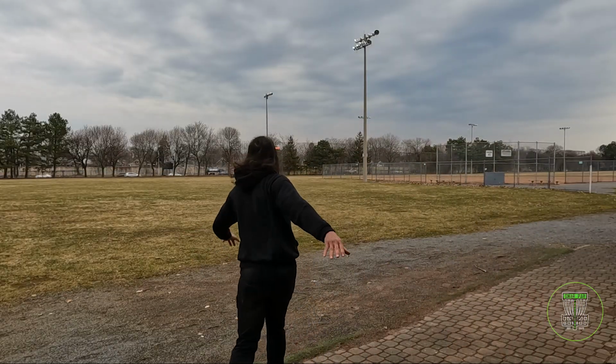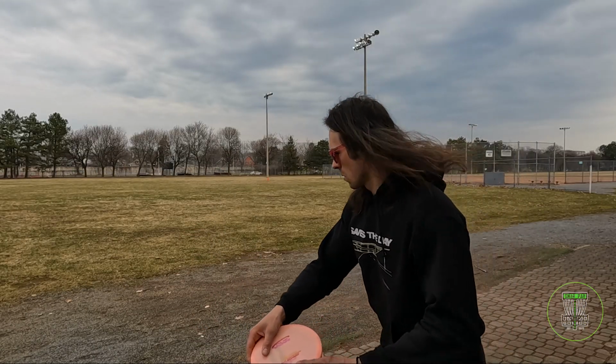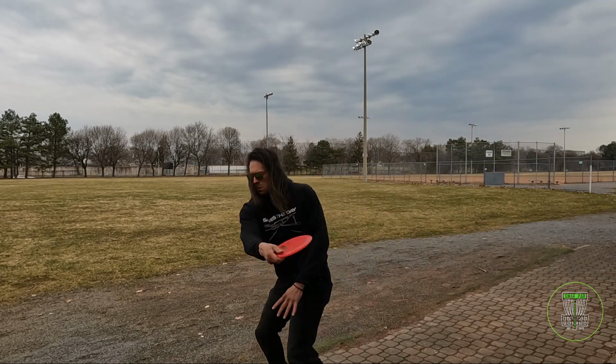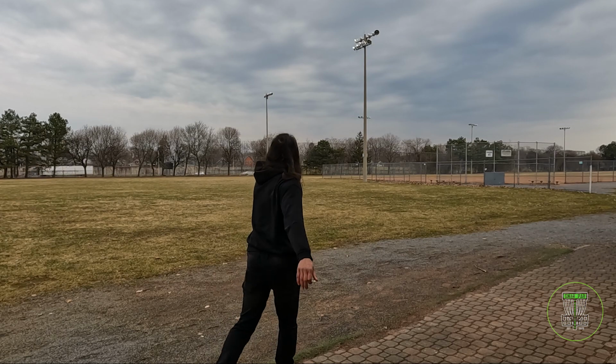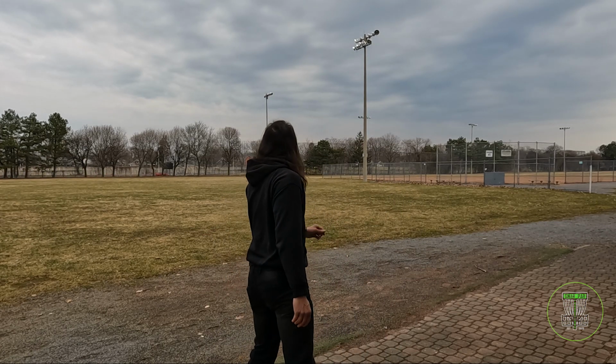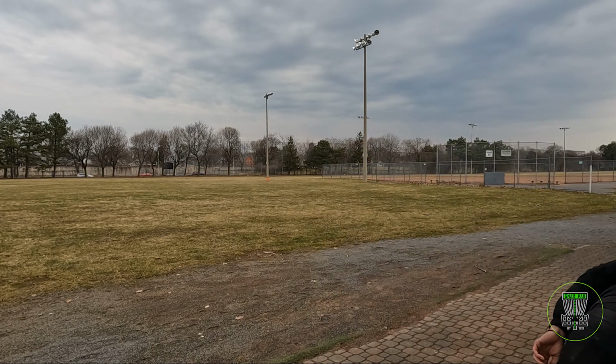All right, piece of cake, right? No big deal. Now, I'm gonna do the exact same thing with my neutral flying mids. Same line, same angle, same power. That Rock 3 is sick.